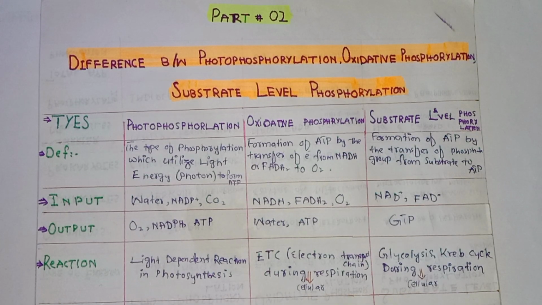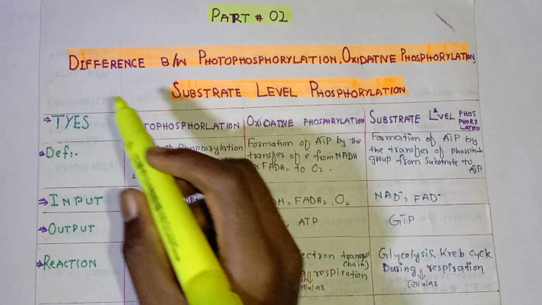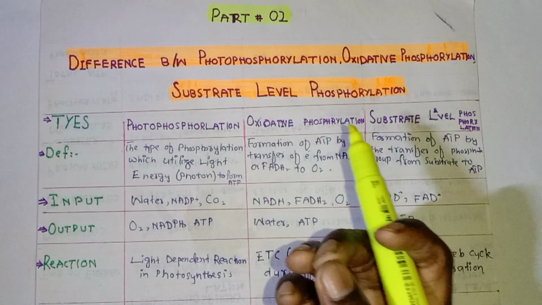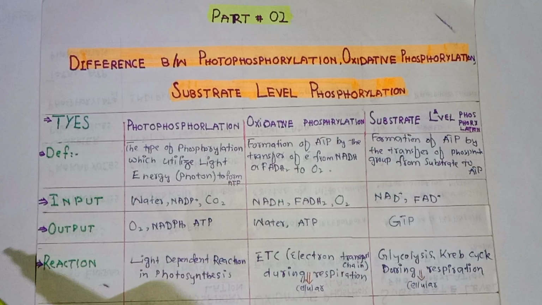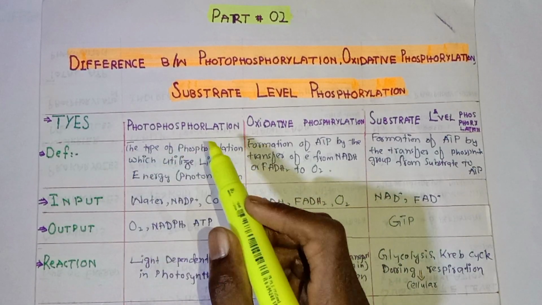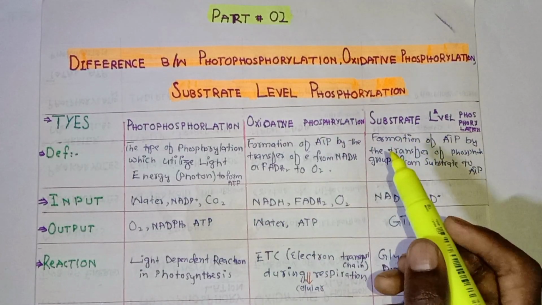In our previous lecture, we discussed phosphorylation and types of phosphorylation. Now here is the second part, that is, the difference between photophosphorylation, oxidative phosphorylation and substrate level phosphorylation. Here we have differentiated these three. So, there are three types: photophosphorylation, oxidative phosphorylation, substrate level phosphorylation.